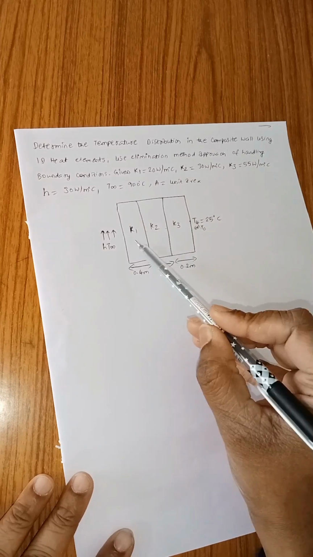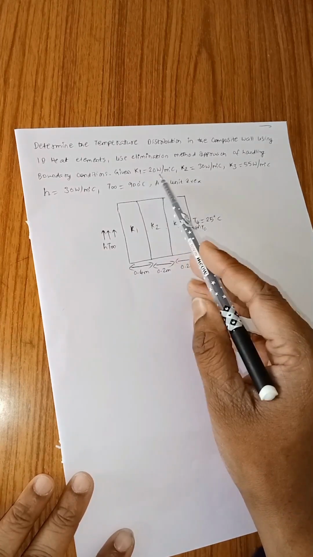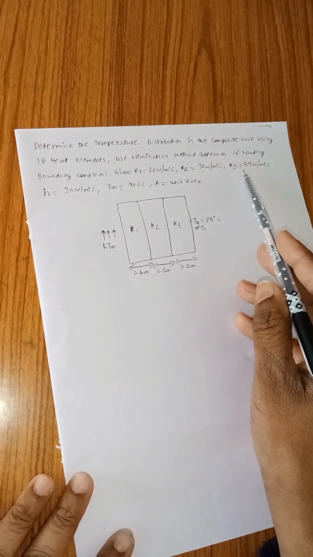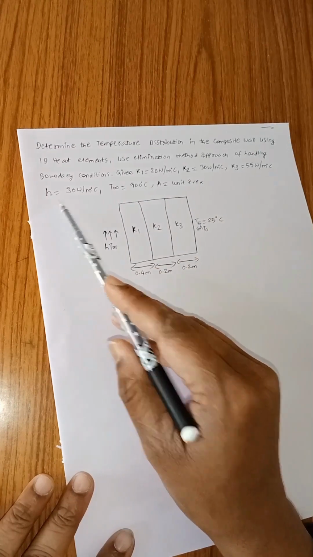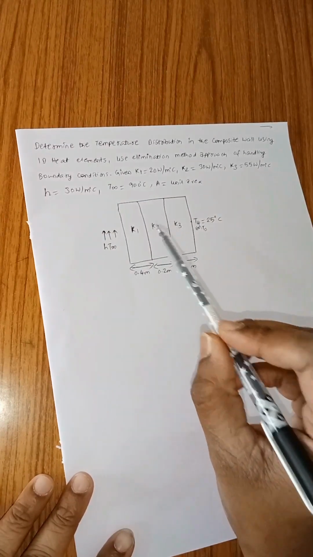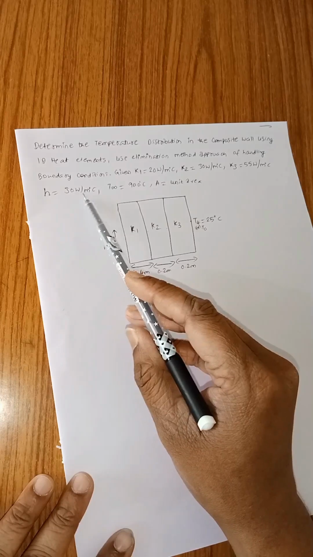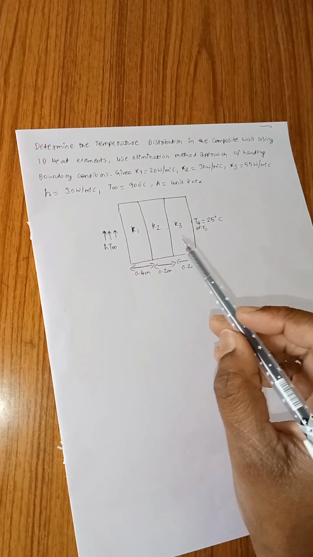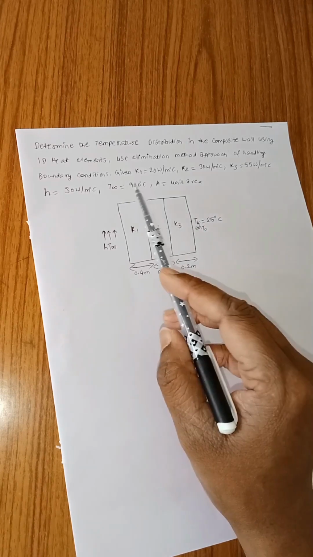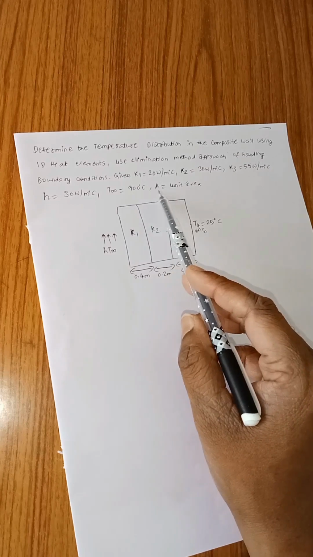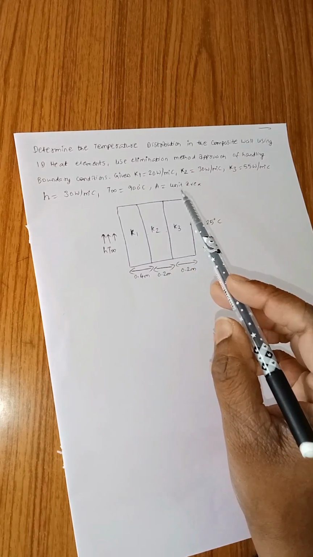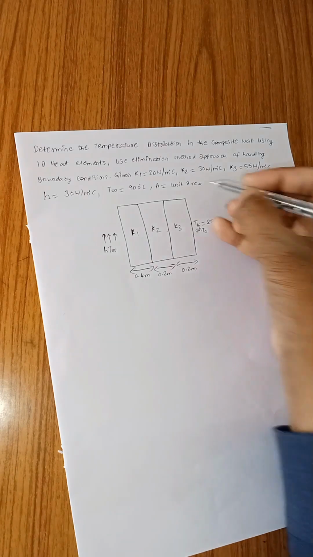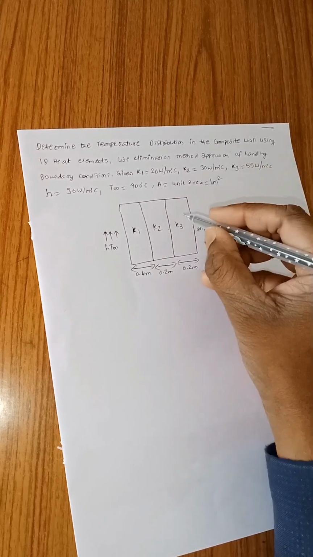You have element 1, element 2, element 3, therefore K1 is 20 watts per meter degree Celsius, K2 is 30 watts per meter degree Celsius, K3 is 55 watts per meter degree Celsius. H is nothing but convective heat transfer coefficient, and that is given as 30 watts per meter squared degree Celsius. And T infinity is called the surrounding temperature or ambient temperature. So T infinity equal to 900 degrees Celsius, and A equal to unit area. In composite wall problems, even if it is not given, we will have to assume A as unit area. Unit area means it is 1 meter square.